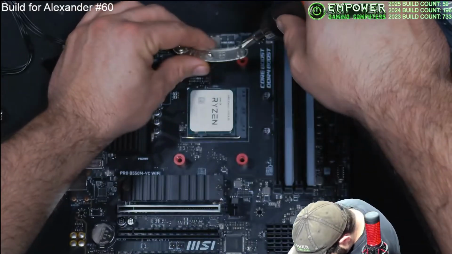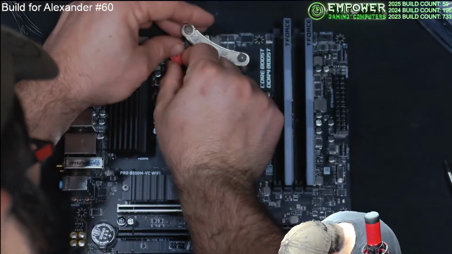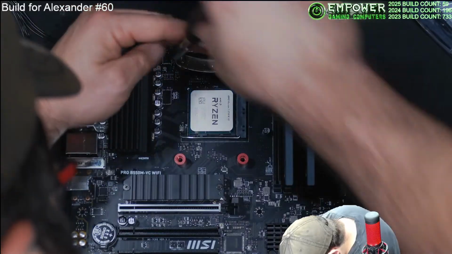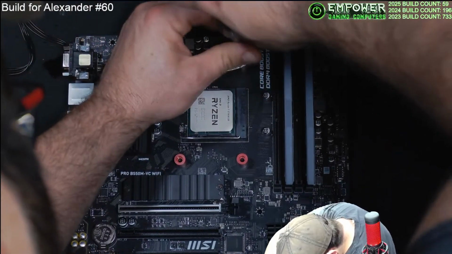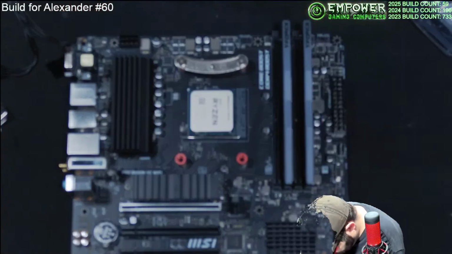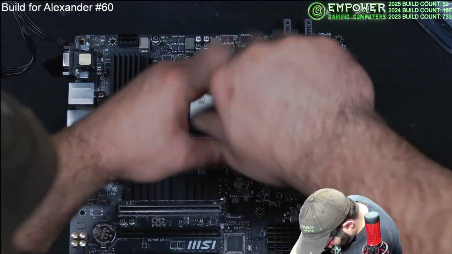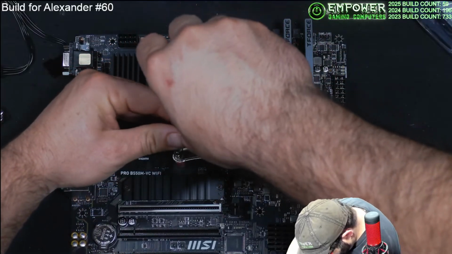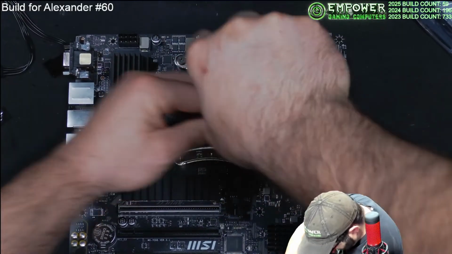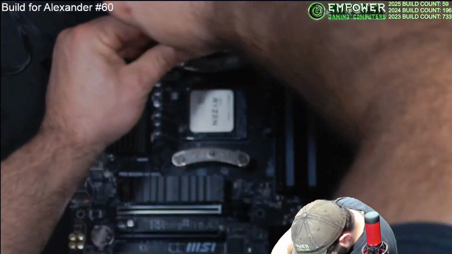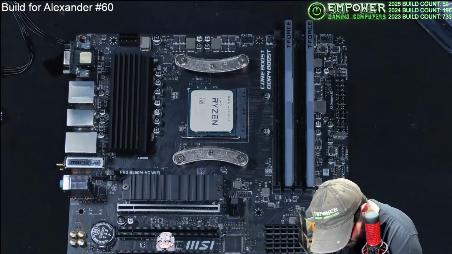And the brackets. There we go. Those are all installed, ready to go.